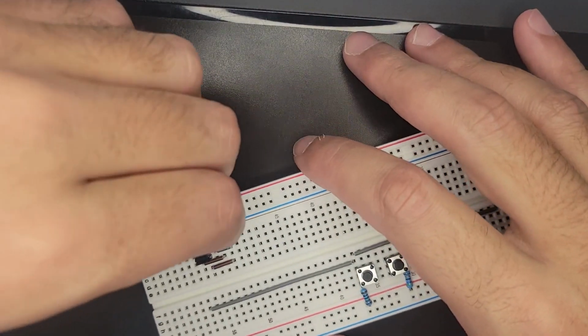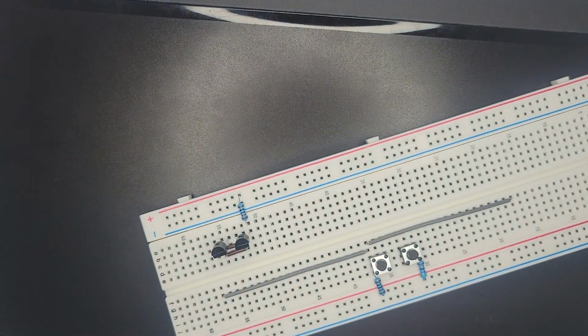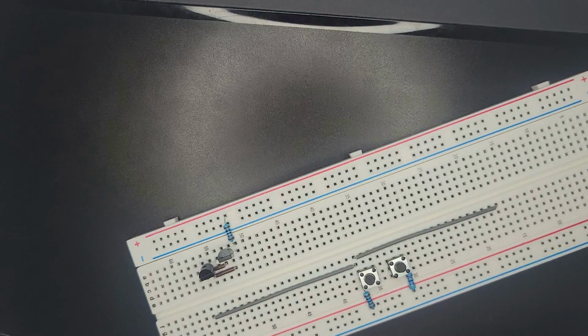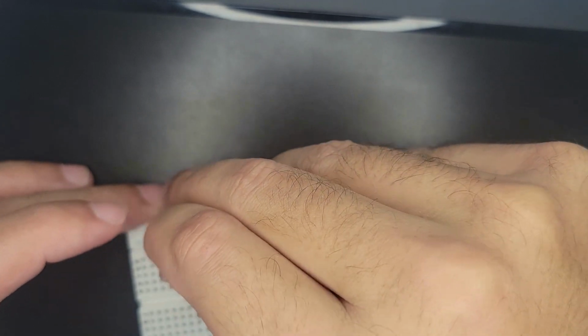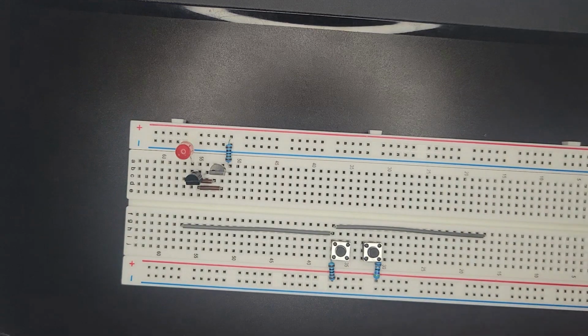And we do need to put this LED in. I forgot about that. LED is going to be our output. So let's get an LED. Long legs is positive. So this guy will just ground himself, I think. So he's our output.